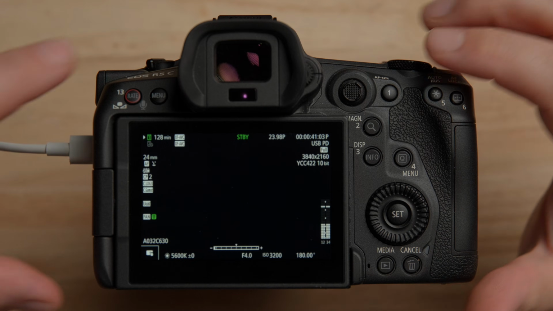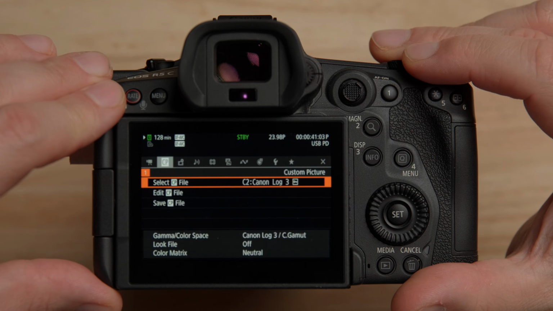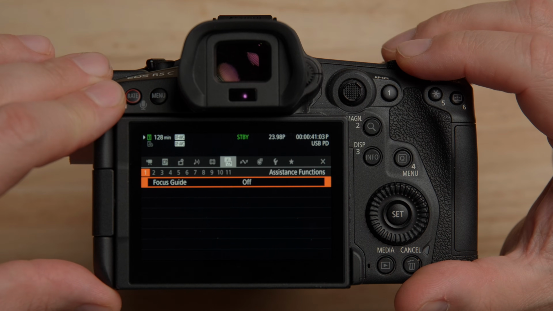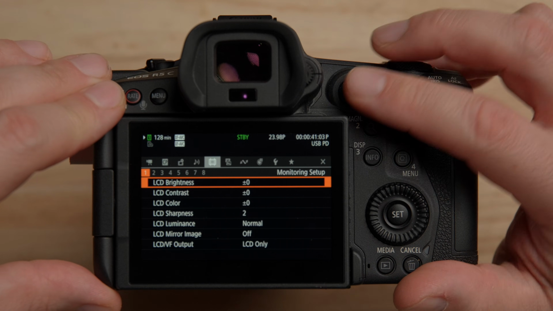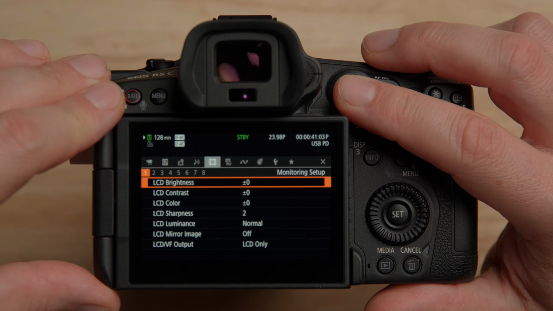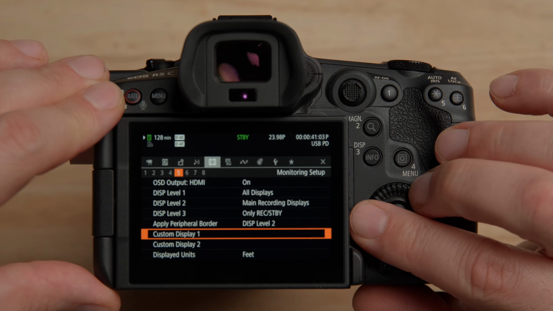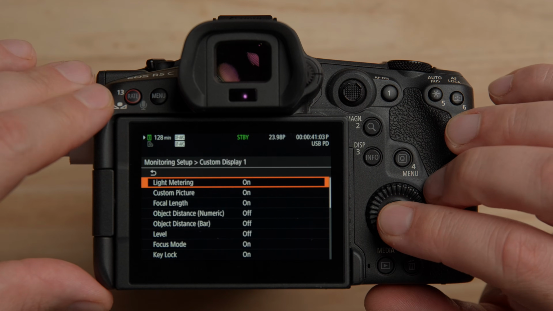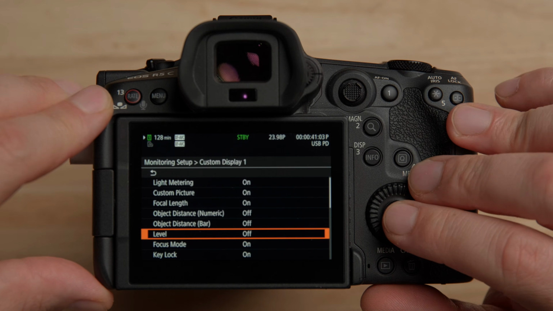that you can turn on and off, and it's a little bit hard to find in the menu system, so let me show you where that is. So if we press the menu button, if you don't know this, you can toggle between the big folders at the top by using the dial over here. So what we're gonna do is go over to this one here, the monitoring setup, and we are going to go to page number 5. And down to custom display 1. Now, if we go down here, we can see that it says level.